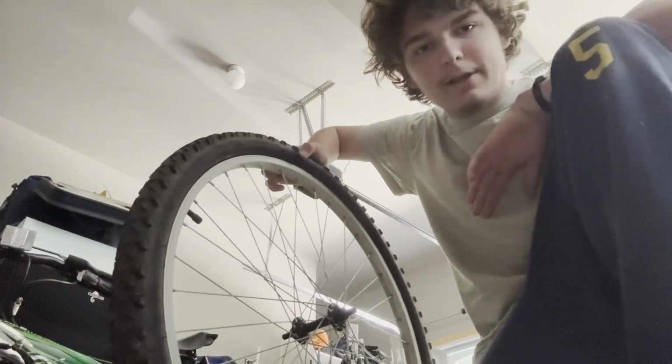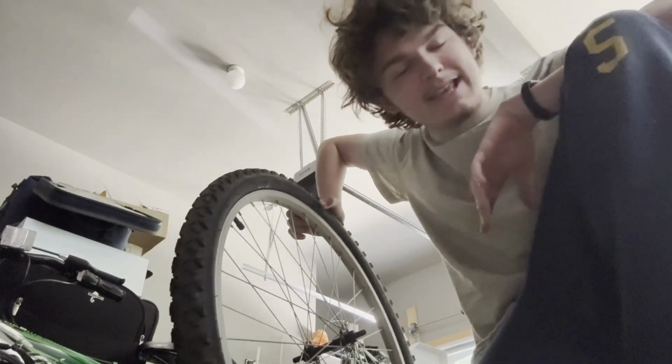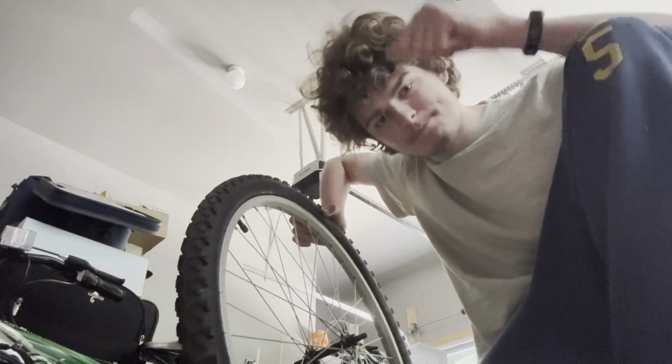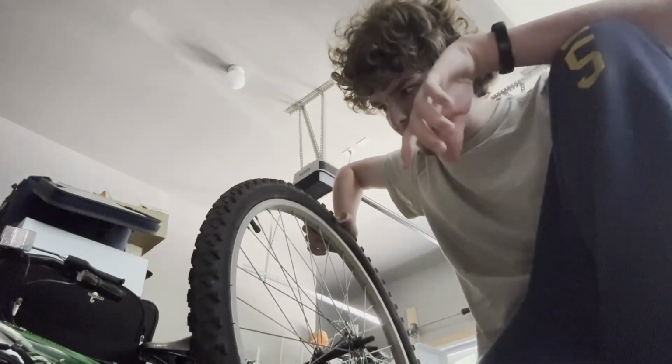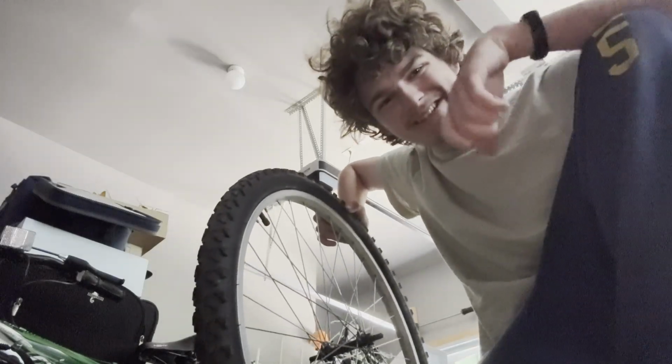Now that we have the mass of the wheel, we need to get the height difference from the top of the hill to the bottom of the hill. That's the delta H. But first, we need to put the wheel back on. So, see you in a second.